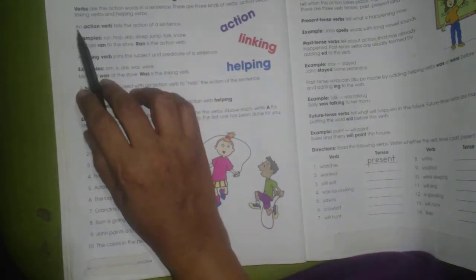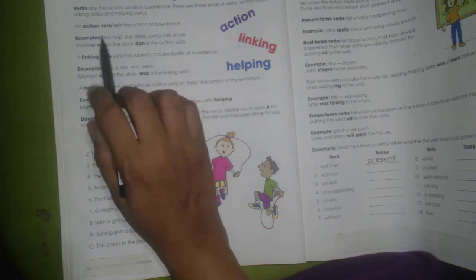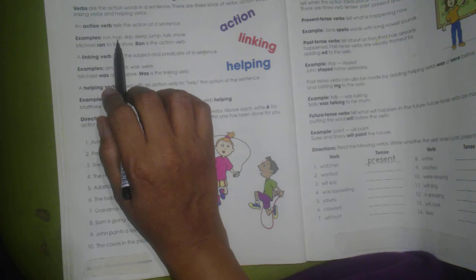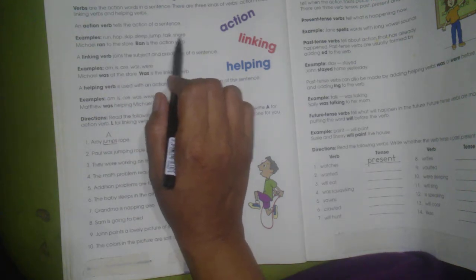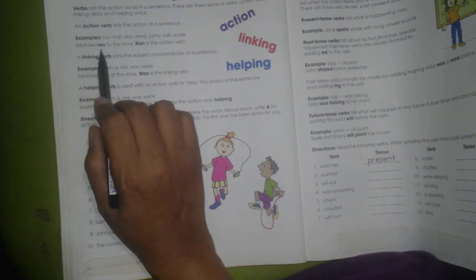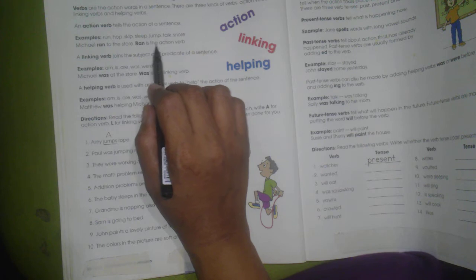An action verb tells the action of a sentence. Examples: run, hop, skip, sleep, jump, talk, snore. Michael ran to the store. In this case, ran is the action verb.